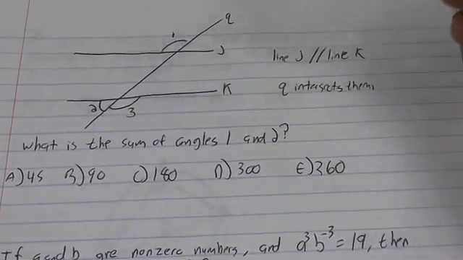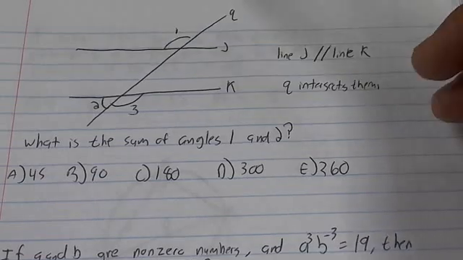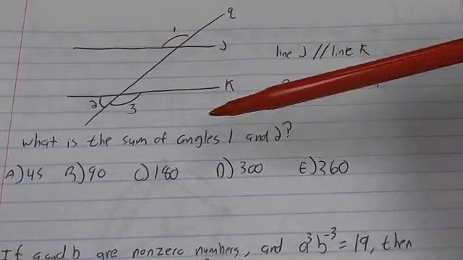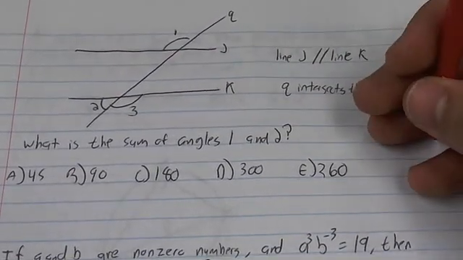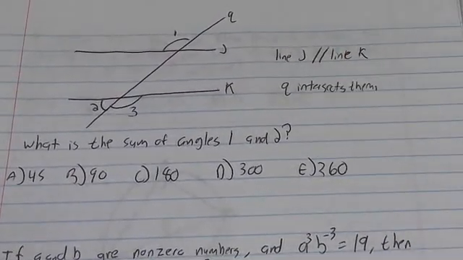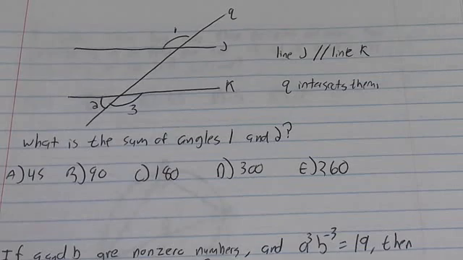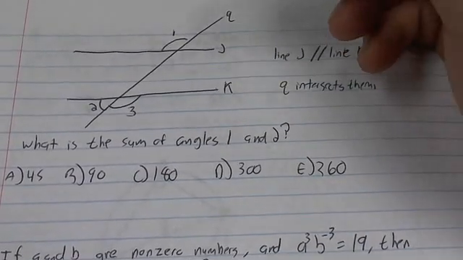Alright. In the figure, again, don't laugh at my figure. I do the best I can. What is the sum of angle 1 and angle 2? So this is angle 1, this is angle 2. Now you may be thinking, wait, they don't give me any numbers. How am I supposed to do this? Well, let's figure it out.